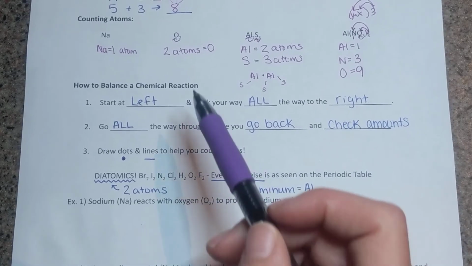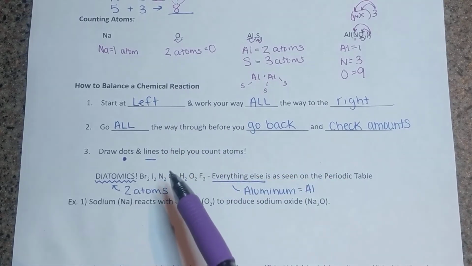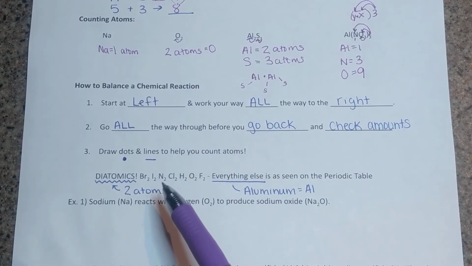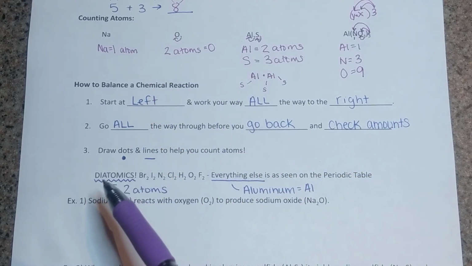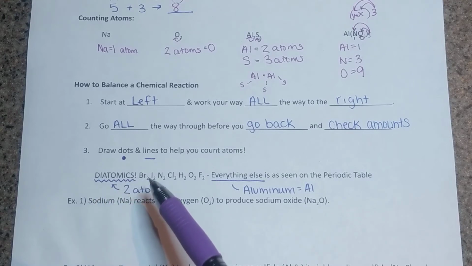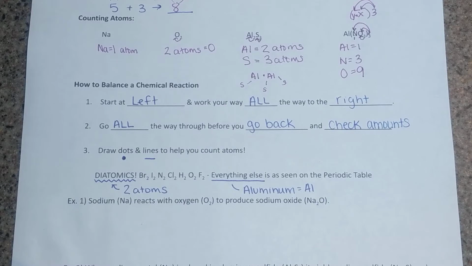One thing to note up here, sometimes we have atoms that are 1 element but 2 atoms put together to make our molecule. These have a special name called diatomics, di meaning 2, atomic for atoms. Our special ones that we have are bromine, iodine, nitrogen, chlorine, hydrogen, oxygen, and fluorine. Everything else, so every other element on the periodic table, likes to be by itself. So we just write them as we see them on the periodic table. So for example, aluminum would just be Al.